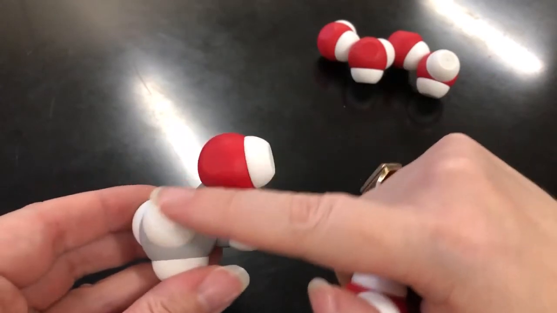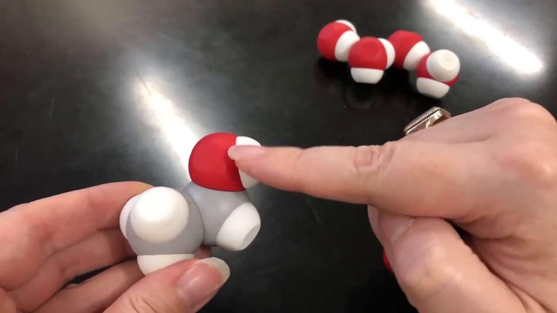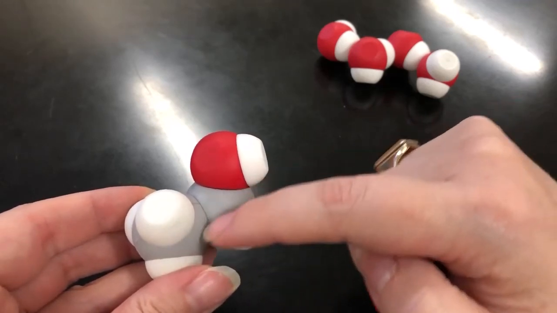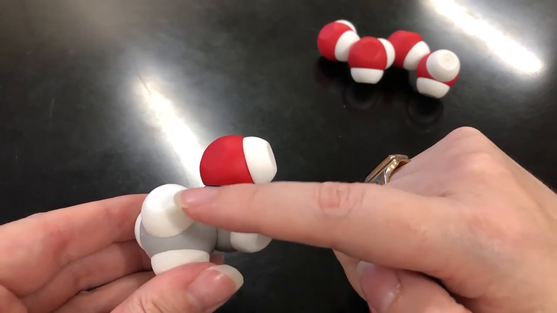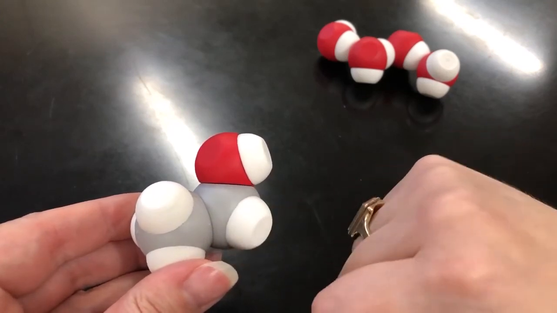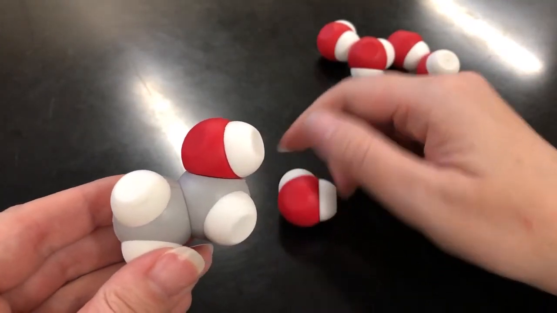So this is a good example of a molecule where part of it is polar, this part right here, but then this part is nonpolar, where you have the carbon-hydrogen bonds. Remember, carbon-hydrogen bonds are always nonpolar, and that's why the water is not attracted to that portion of the molecule.